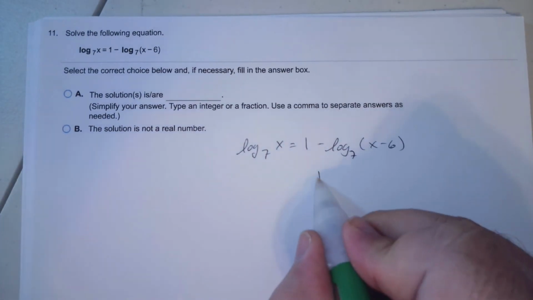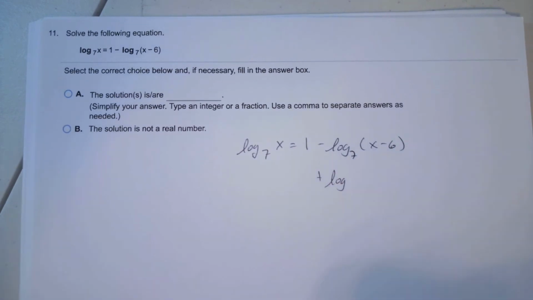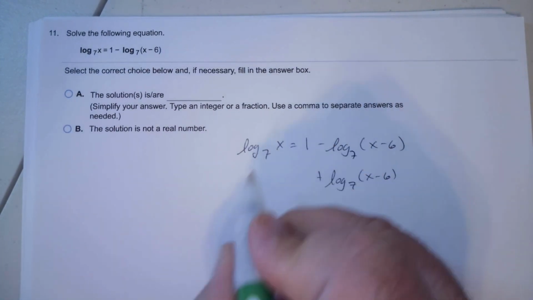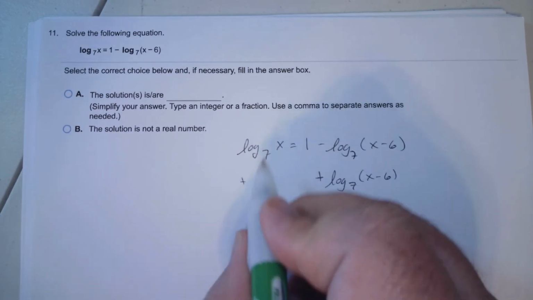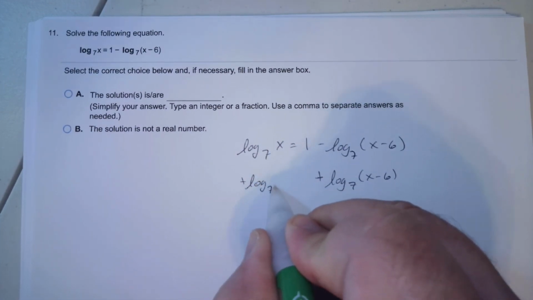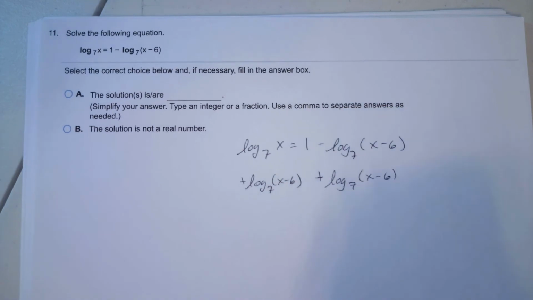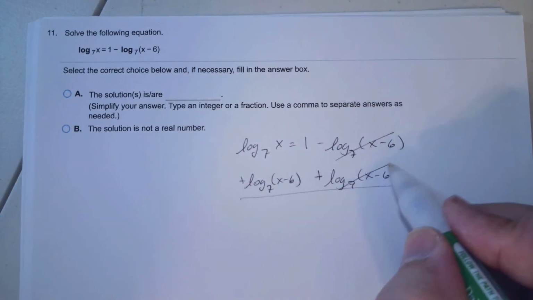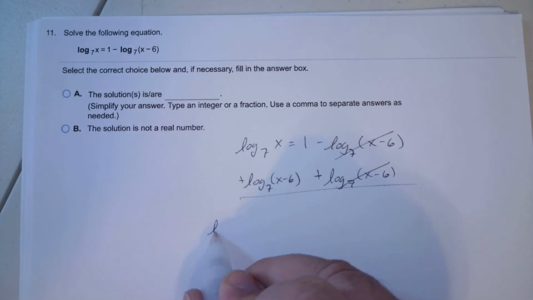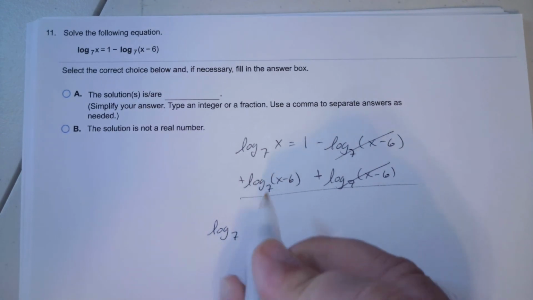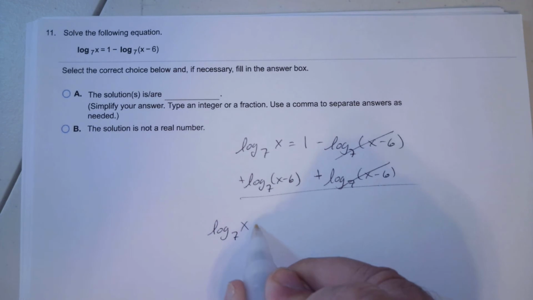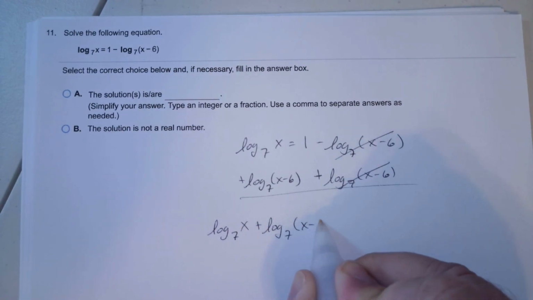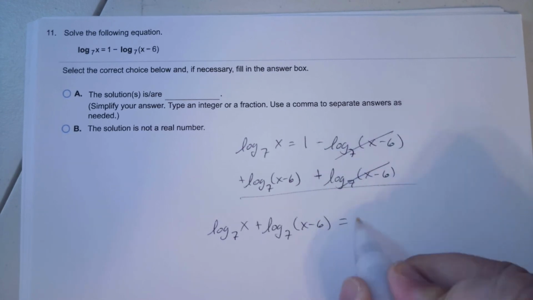Let's add log base 7 of x minus 6 to both sides. Those cancel. On the left hand side we have log base 7 of x plus log base 7 of x minus 6 equals 1.